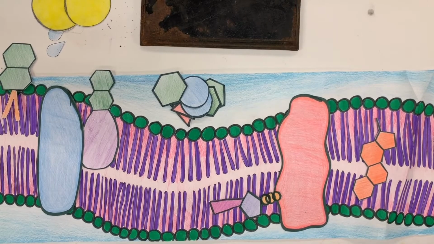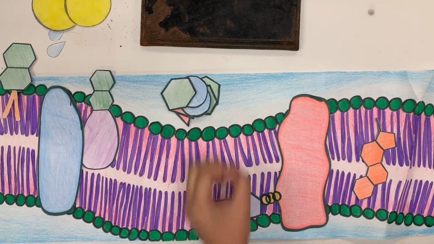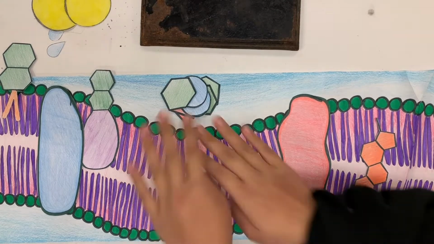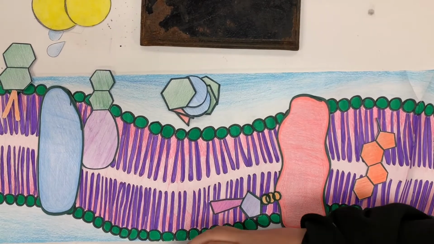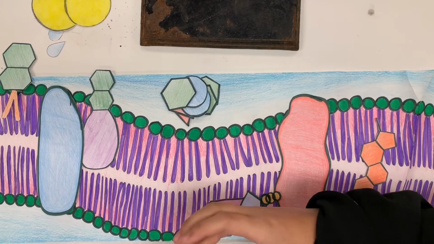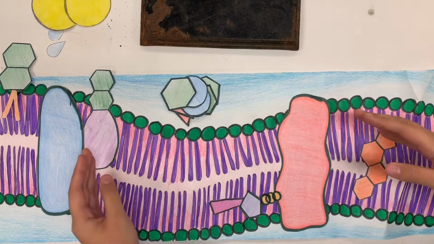And then exocytosis is the opposite, so it just comes out, and the cell membrane will get bigger, because the membrane from the bubble will get added to the cell membrane.